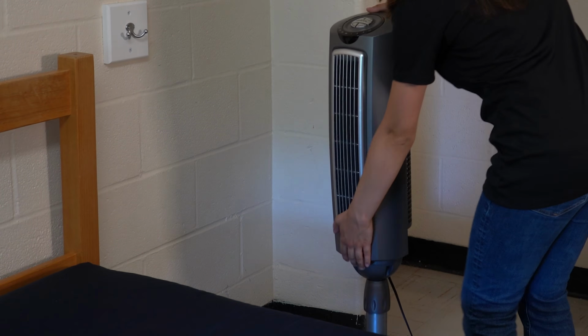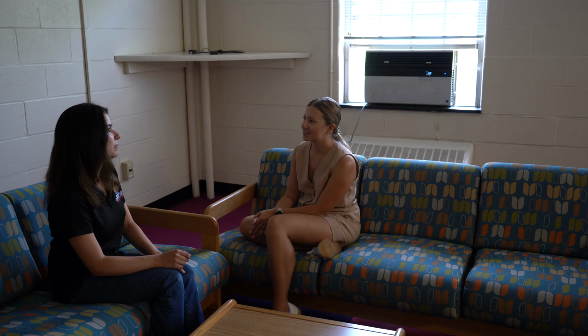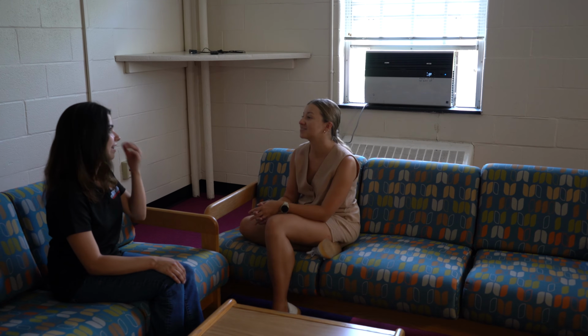Consider bringing an additional fan to position near your bed and to circulate air in the room. Use a damp cloth or spray bottle to lightly mist yourself for a quick cool down, or hang out in the air-conditioned lounge or multi-purpose room spaces in your community. I met some of my closest friends hanging out in a lounge of my residence hall. And make sure to stay hydrated.